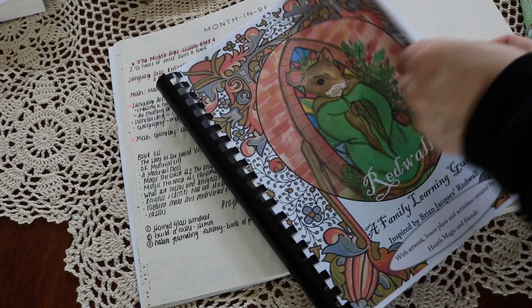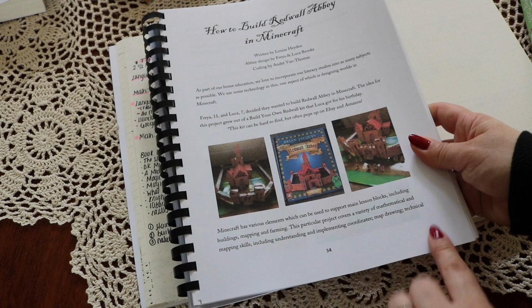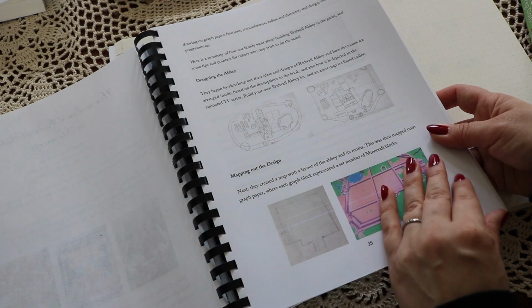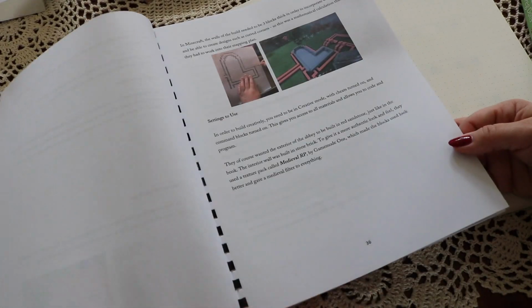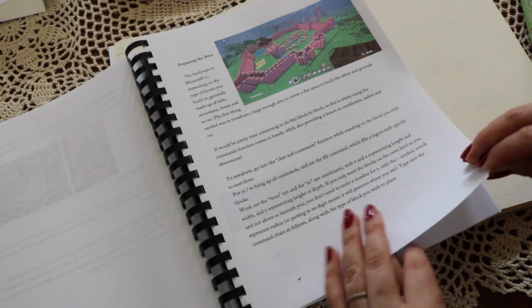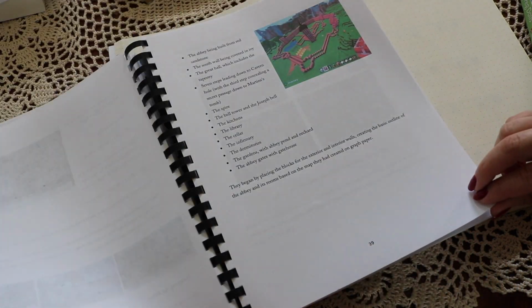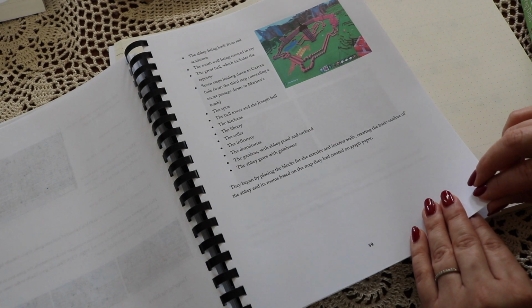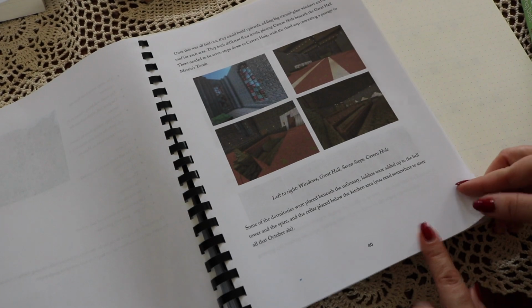So the Usborne Build a Castle resource is no longer in print, so I wanted to share another option for building a castle. In the Redwall Family Learning Guide, Amber has a coding activity for building Redwall in the Minecraft game. She includes a detailed tutorial with code. It's just so neat and a great modification for upper elementary and middle grade ages.